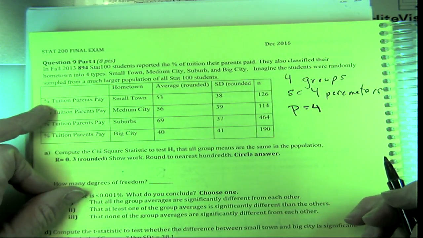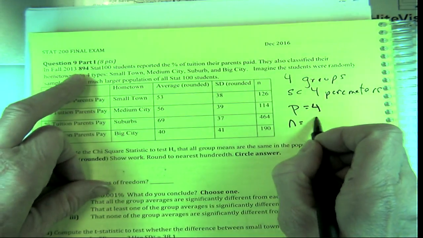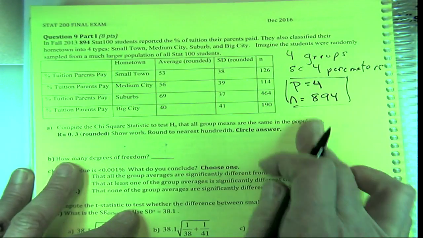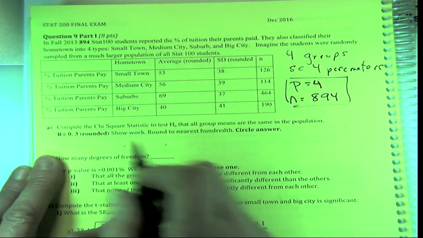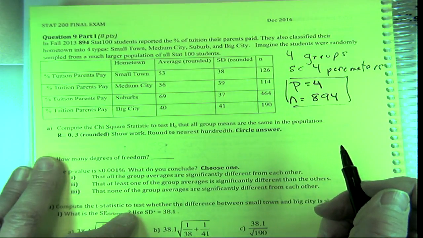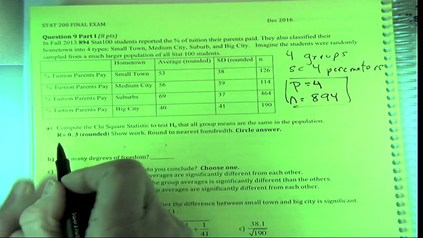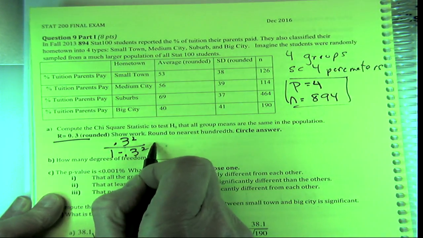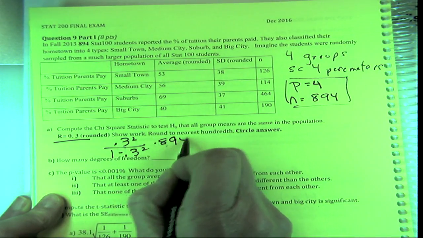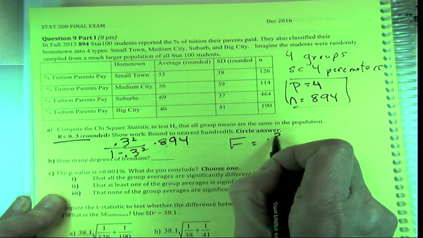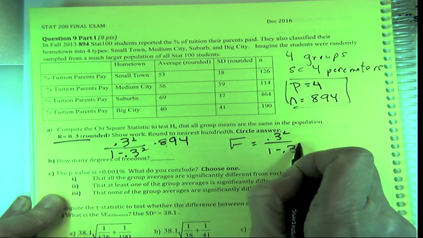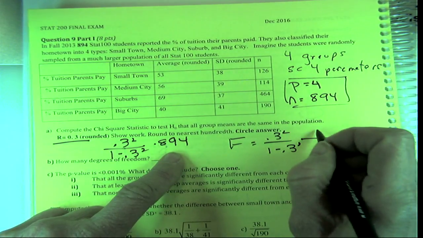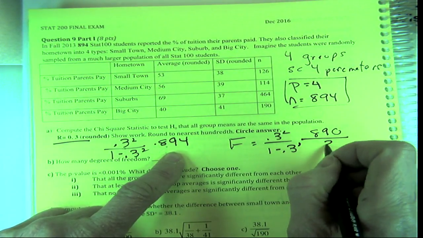And then what else do you have? P equals 4 and n equals 894. So now you could do the whole thing. So chi-squared, again, what is your chi-square statistic going to be? Well, you're given r, so it'd just be 0.3 squared over 1 minus 0.3 squared times n. If you had to do F, it would be 0.3 squared over 1 minus 0.3 squared times what? Not 894, but N minus p, so 890 over p minus 1.